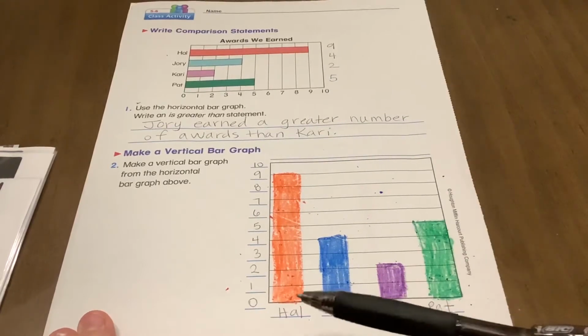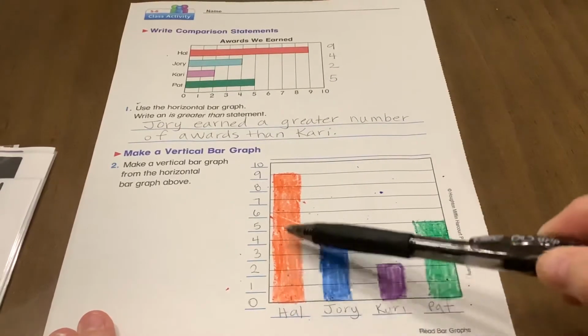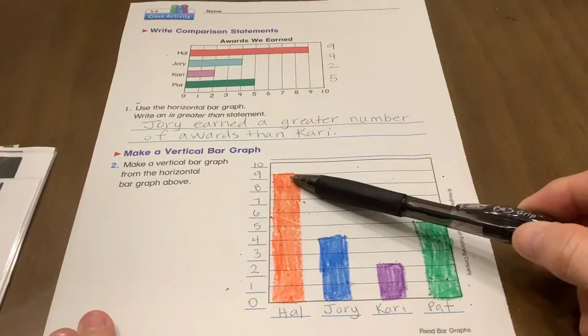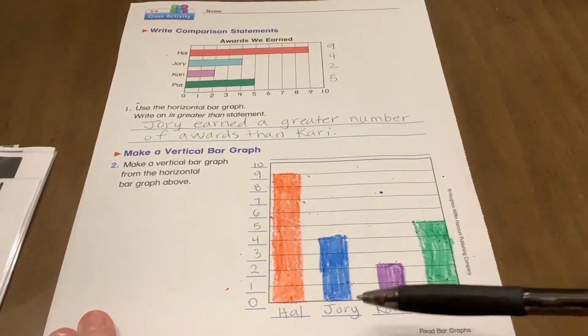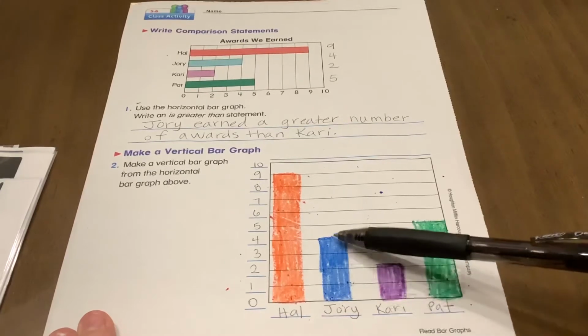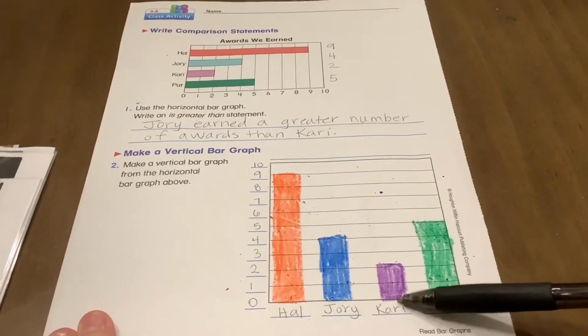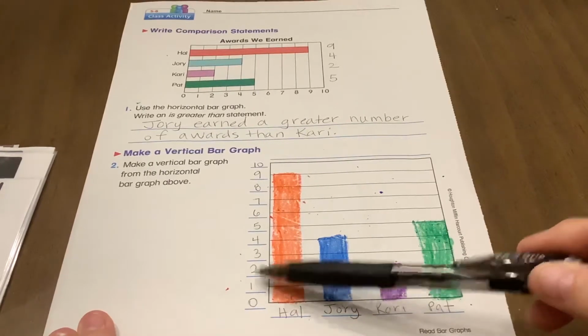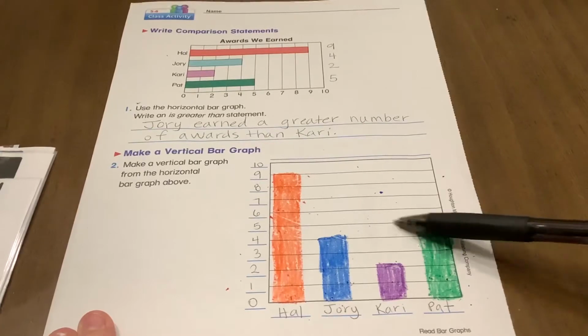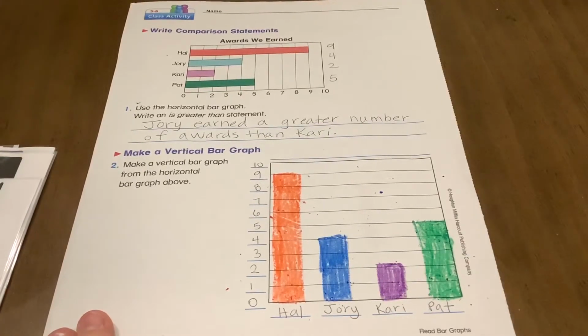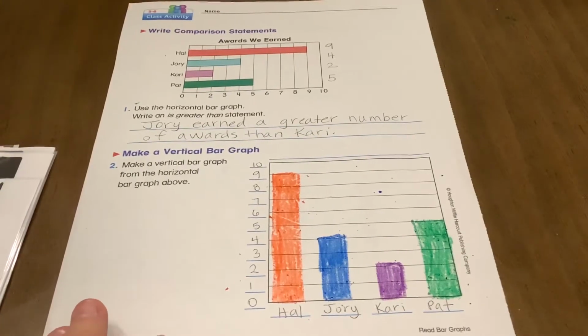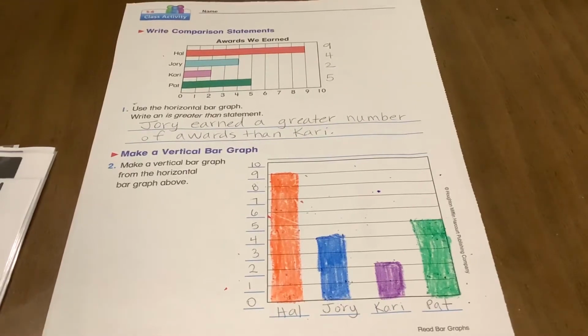Hal earned 9 awards. I started at the bottom and colored up to the number 9. Jory earned 4 awards. I started at the bottom and colored up to the number 4. Carrie earned 2. And Pat earned 5. If you need to pause the video for just a minute and check yours and make sure that it was correct also, then you can type your name in the text box and make sure that you get your points for this math page.